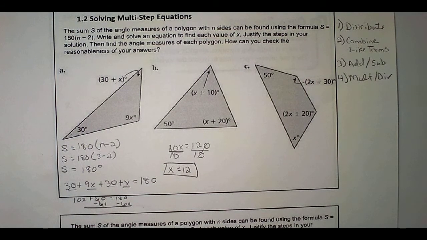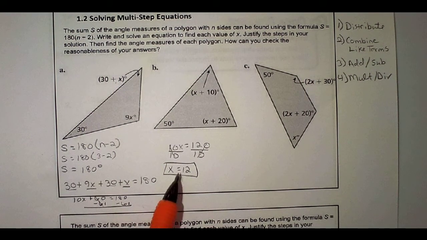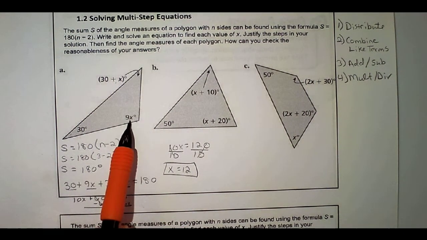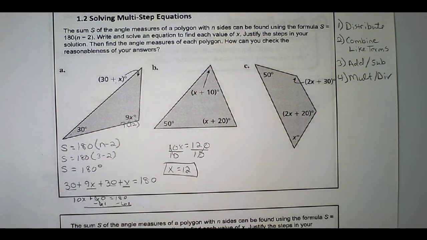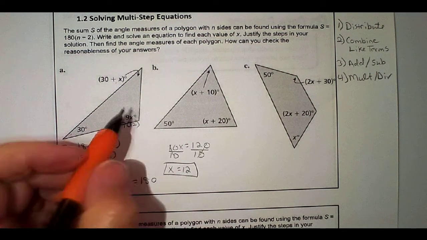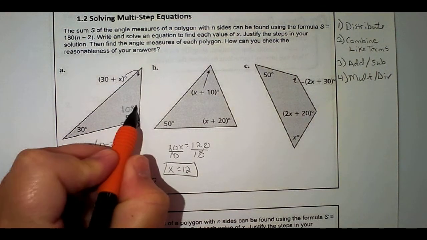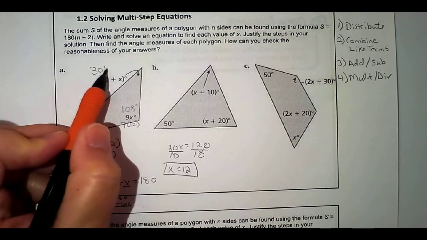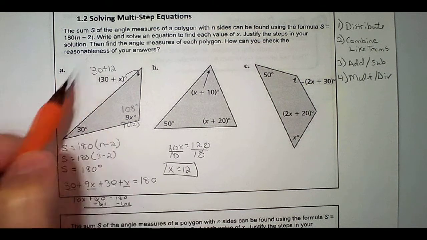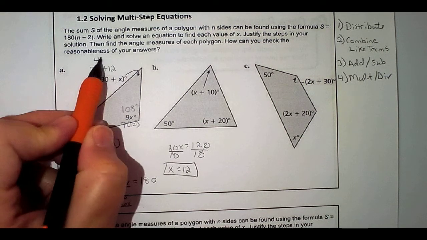To find the value of each angle measure, I'm just going to substitute 12 in everywhere I see an x. So this is going to be 9 times 12. You can use your calculator if you need to. 9 times 12 is 108. Here I have 30 plus x, so 30 plus 12, and that will give me 42.